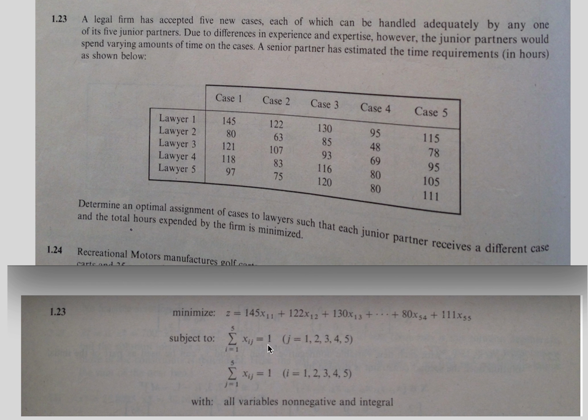And that's what this notation here in the solution is saying. The first one's saying if I sum over all lawyers, their decision yes or no as a 0 or 1 for each of the 5 cases, that has to add up to 1. And the second constraint here is saying if I sum over all cases, j from 1 to 5, for each lawyer, i equals 1 to 5, those have to add up to 1.